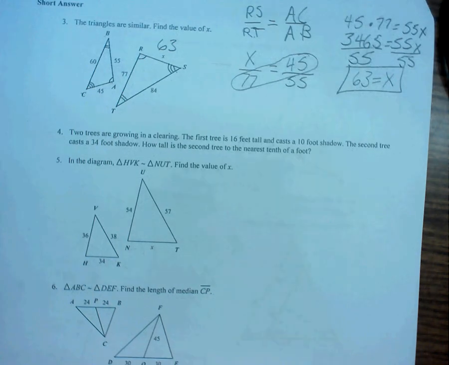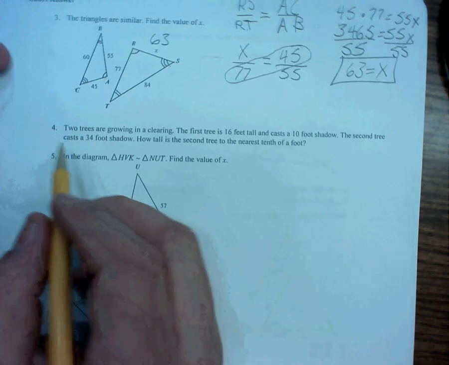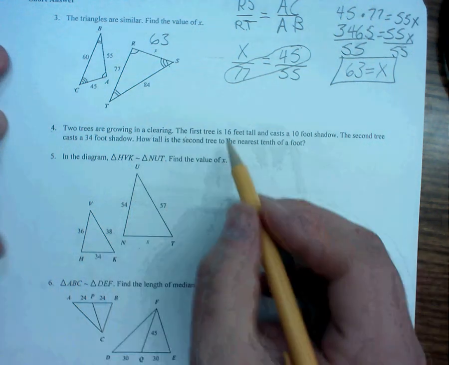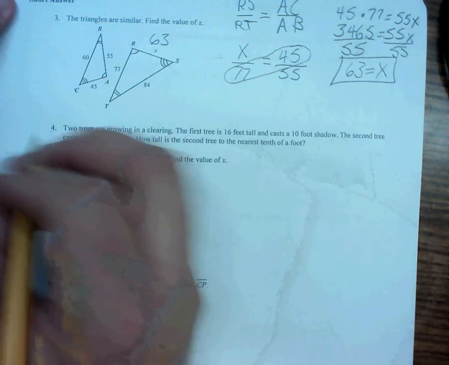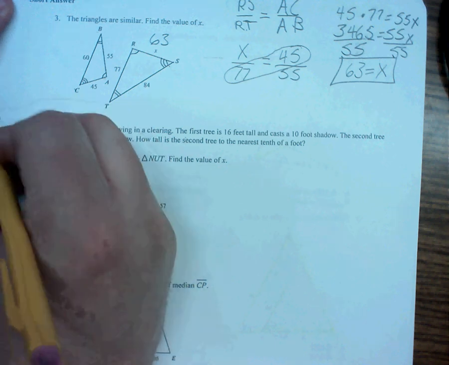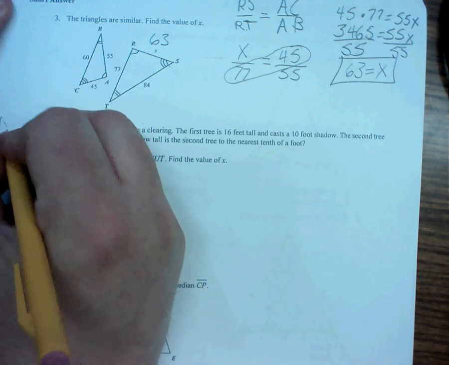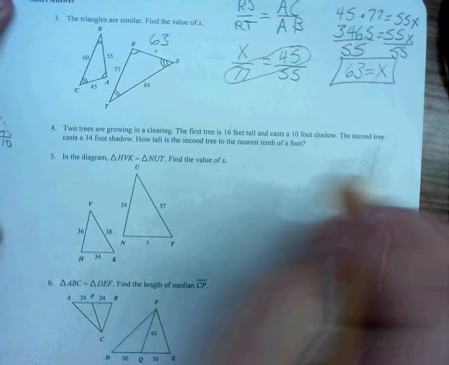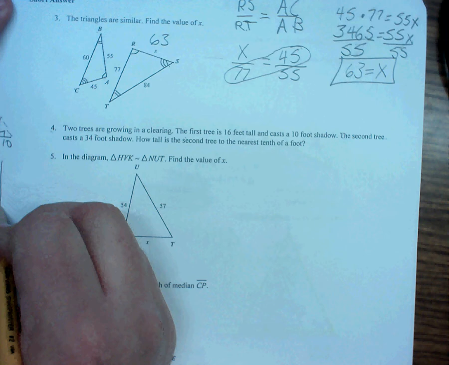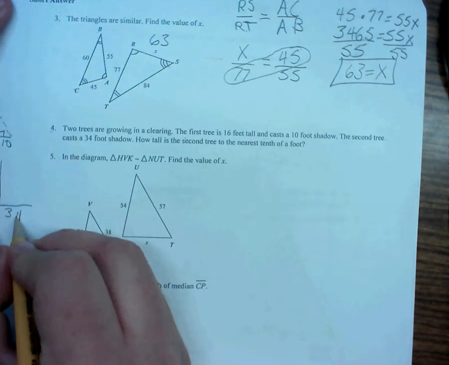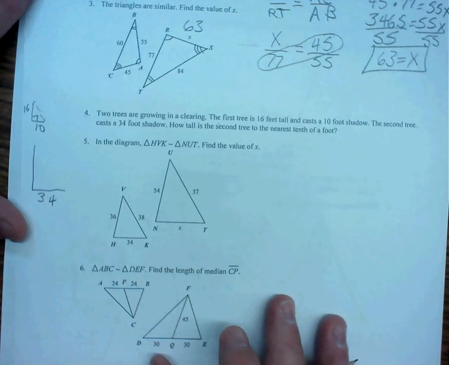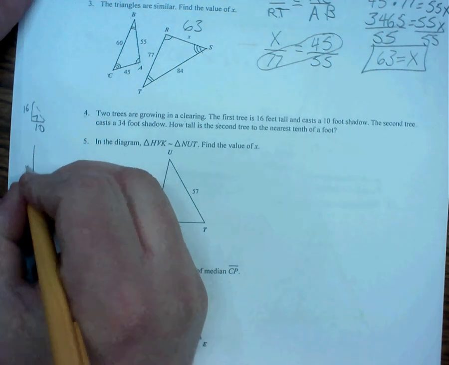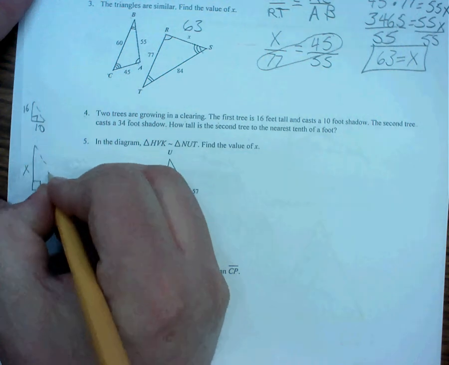All right. Let's move along. For problem number 4, it says 2 trees are growing in a clearing. The first tree is 16 feet tall with a 10-foot shadow. So we've done this problem before. It's 16 feet and a 10-foot shadow. The second tree casts a shadow of 34 feet. I know you can't see it because I'm trying to do this. So then, do I know how tall that is? No. When I don't know something, I'm going to use x.